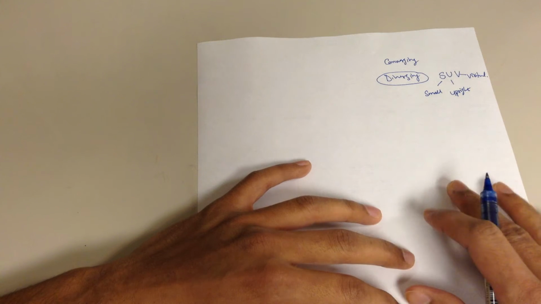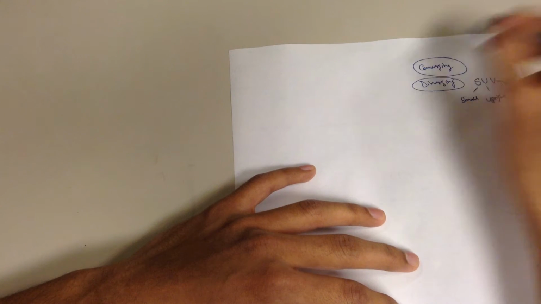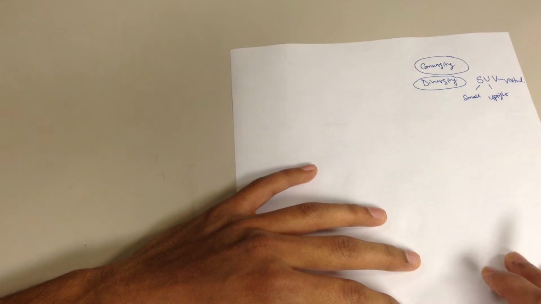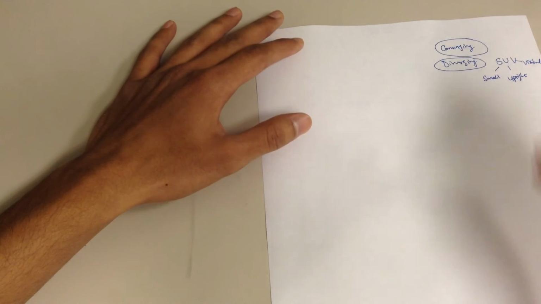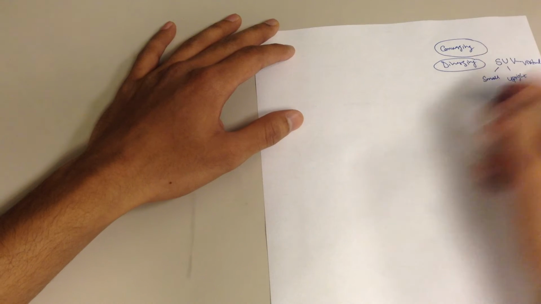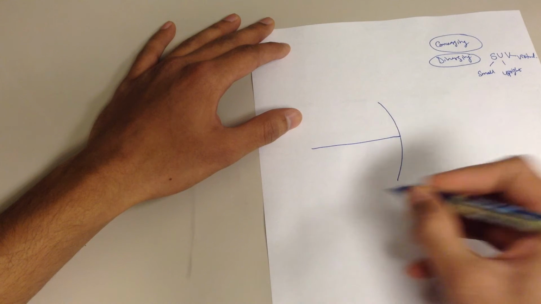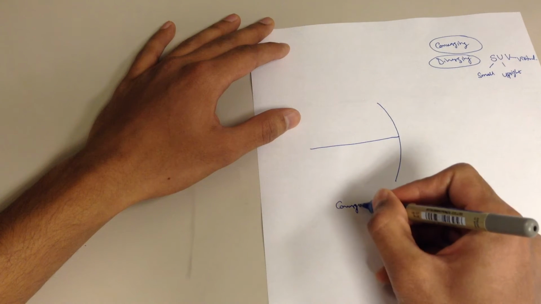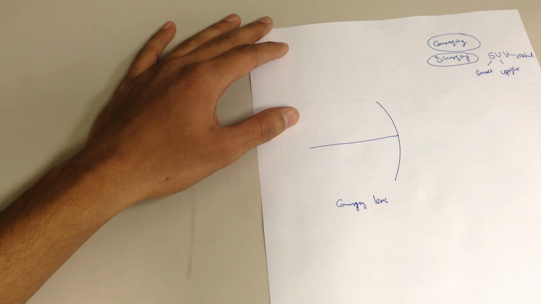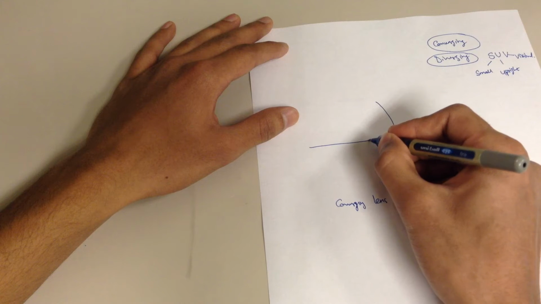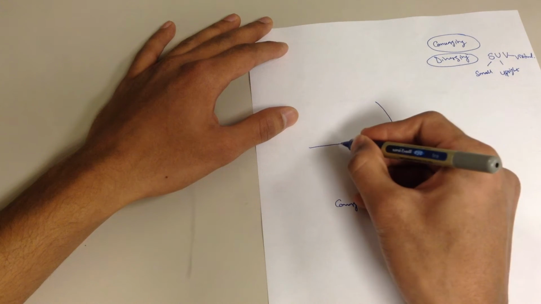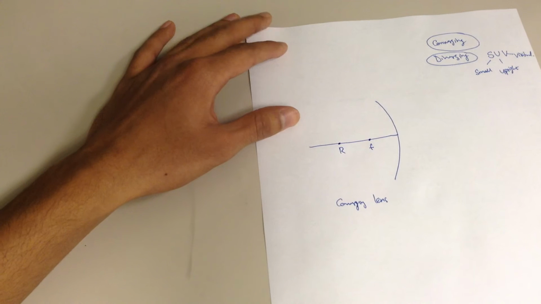Now, moving on to converging mirrors. This is a little bit tricky, because the position of the image depends on the position of the object. So let's see how that works. You've got this lens. This is a converging lens or a mirror. Let's just say lens for right now. On a lens you've got two points: one is the focal point, and the other is the radius. So we'll go through every single possible location that your object can be placed at.